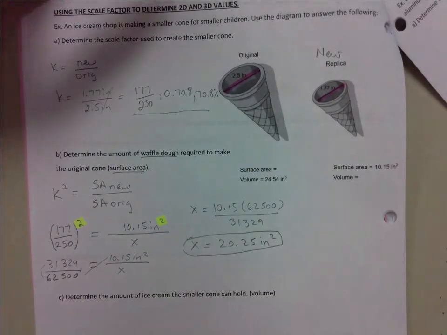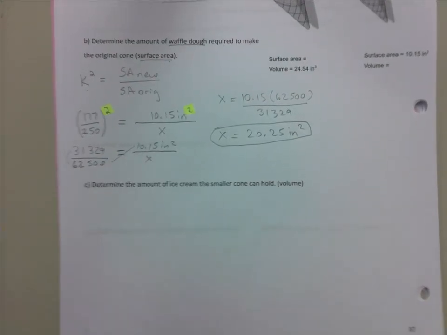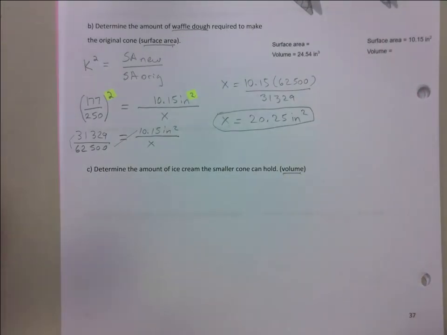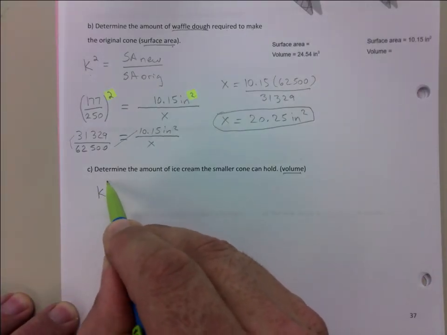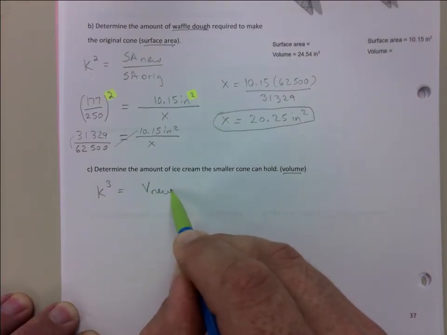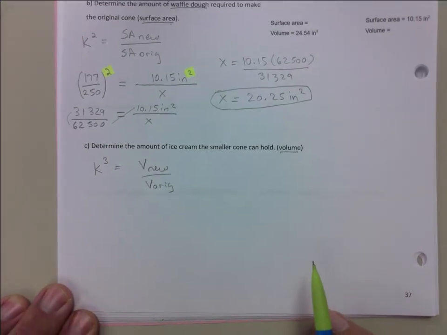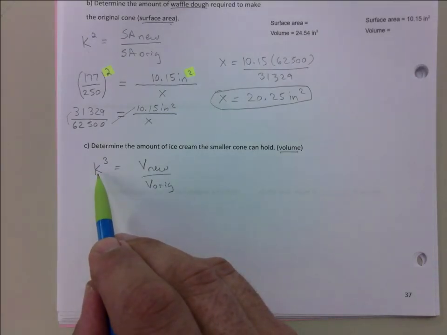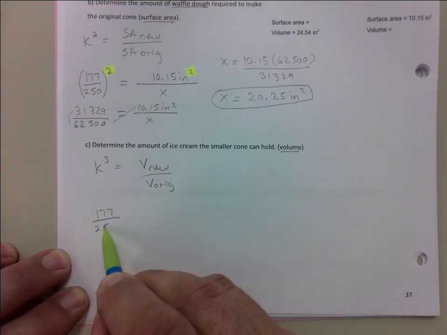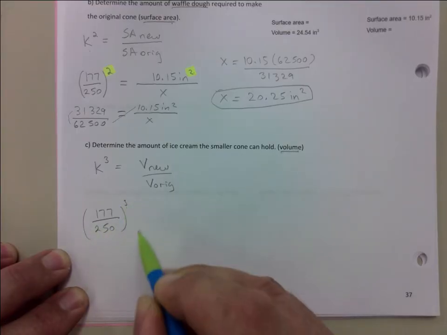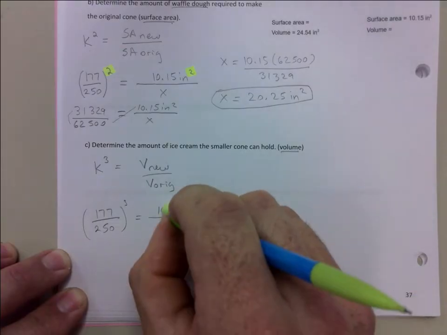Next, determine the amount of ice cream the smaller cone can hold. We're talking volume, right? When you fill something, that's volume. I'm going to say it's volume, so it's k cubed, volume of new, volume of original. What do I need to do? Do I know k? Yes. Okay, thank you. See, I'm even doing my student voices. Cubed.